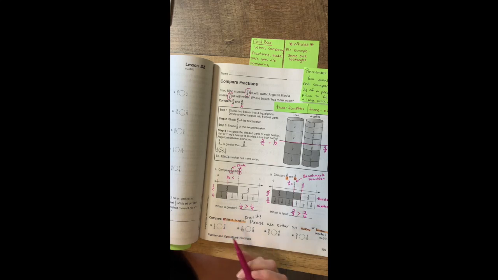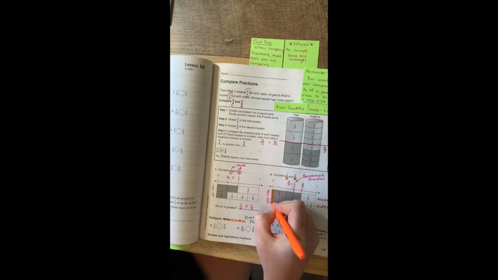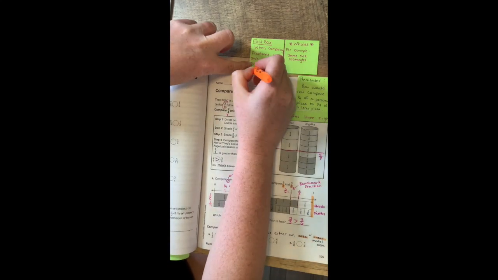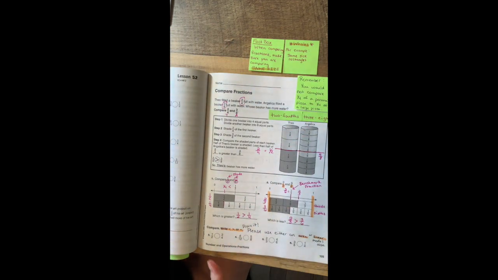All right, one last little reminder. I just want to make sure that I stress this to you. Remember that your rectangles need to begin and end at the same spot, or your number lines need to begin and end at the same spot. You have to be using the same size wholes when comparing fractions.